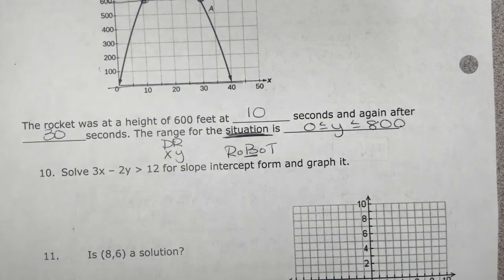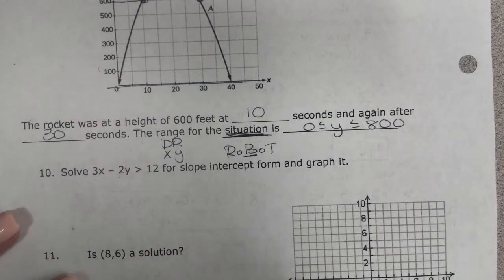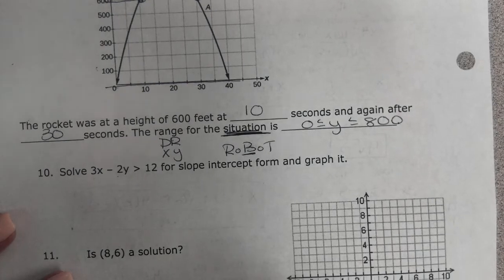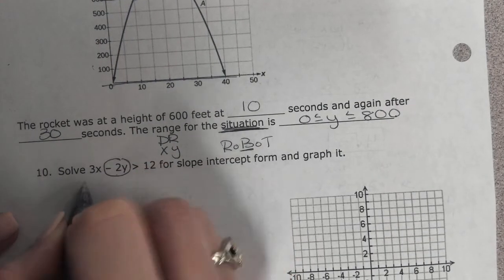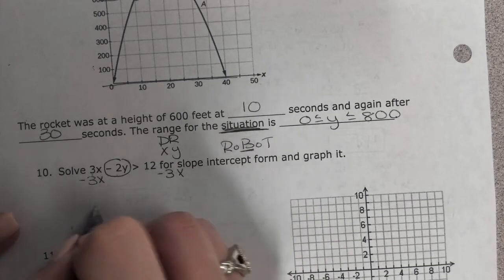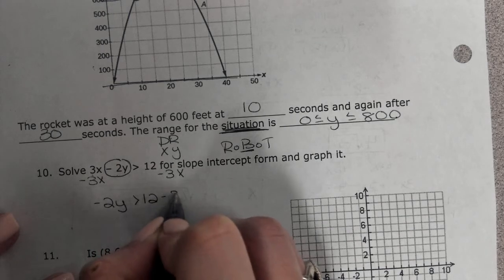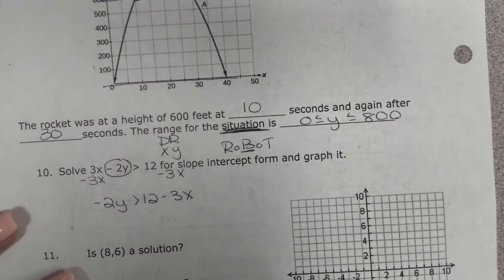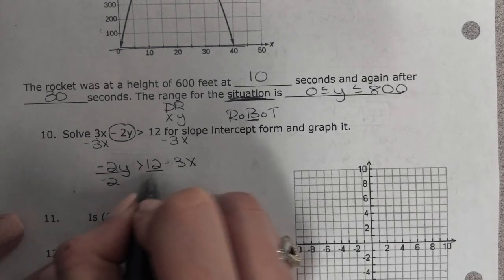All right, on 10, we have to solve for y first. This is your free response part on your test. So to solve this for y, what do I need to do? No, we want to keep this over here. Minus the 3x. And you're going to write it side by side. So we get negative 2y is greater than 12 minus 3x. To get rid of the negative 2, we divide everything by negative 2.